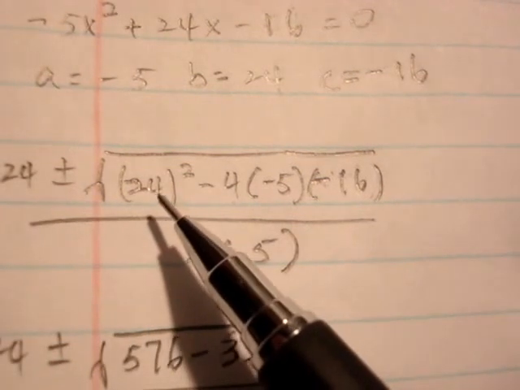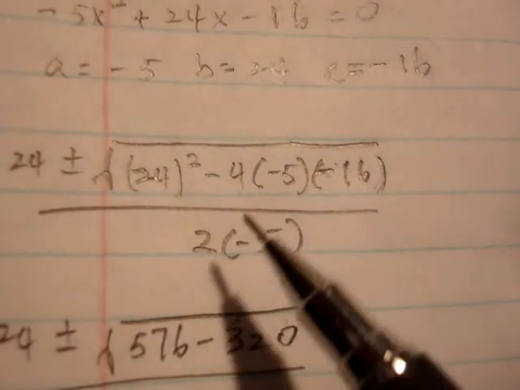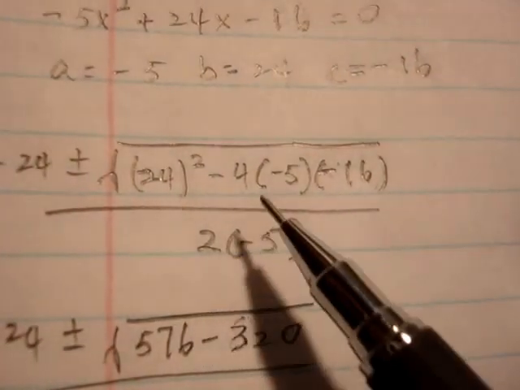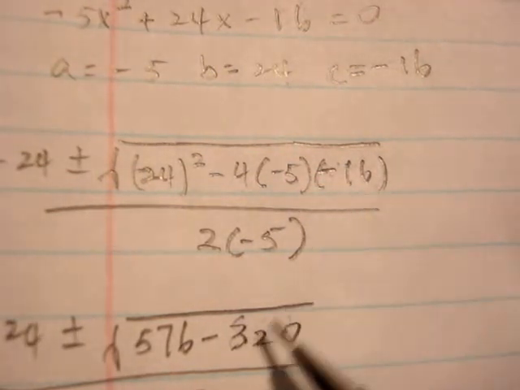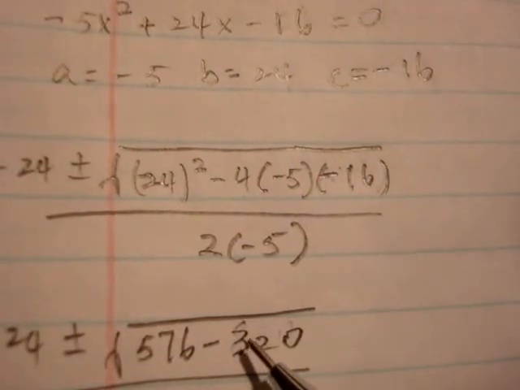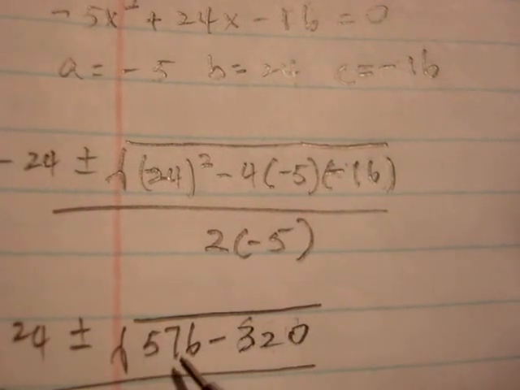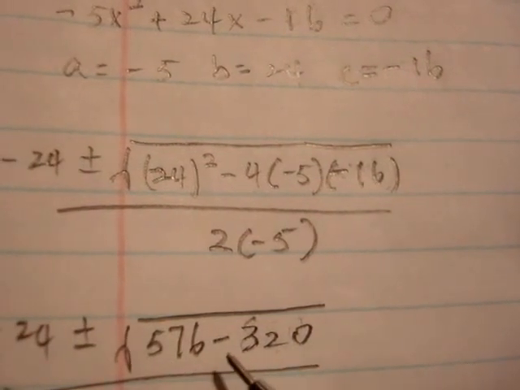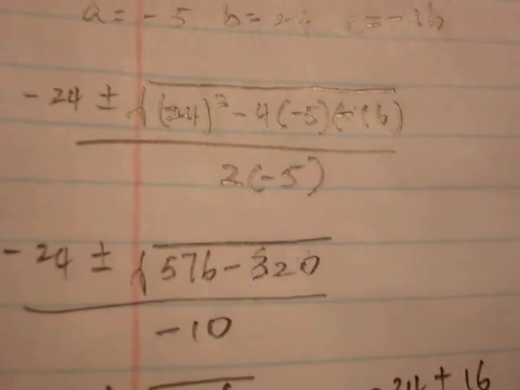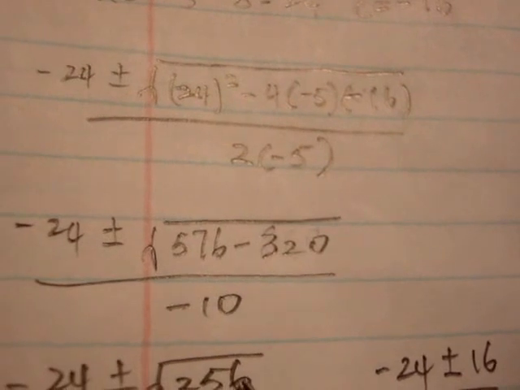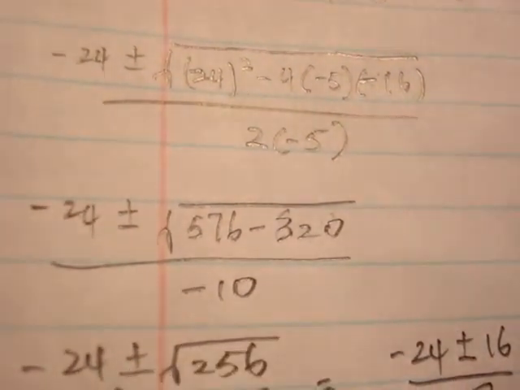So 24 times 24 equals 576, and then minus 4 times negative 5 times negative 16, which equals positive 320. 576 minus 320 will become 256. And as for the denominator, it will be negative 10.